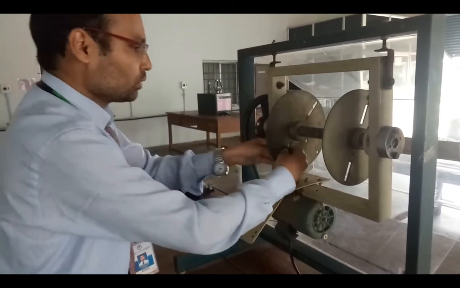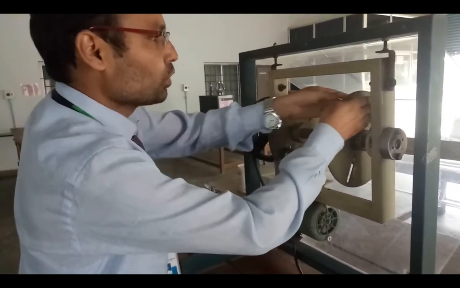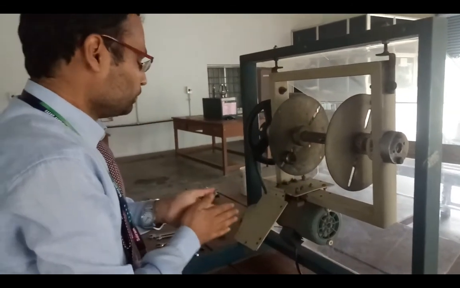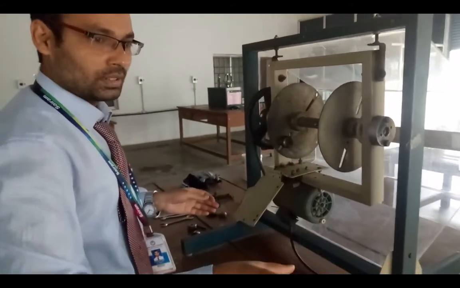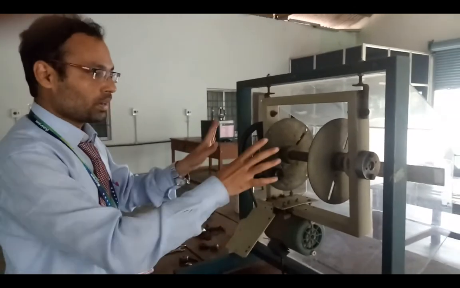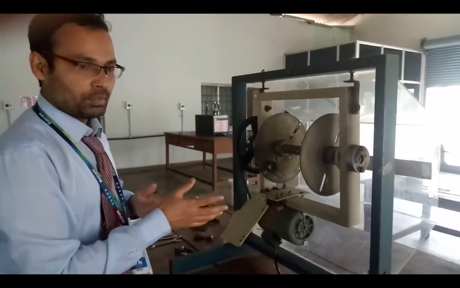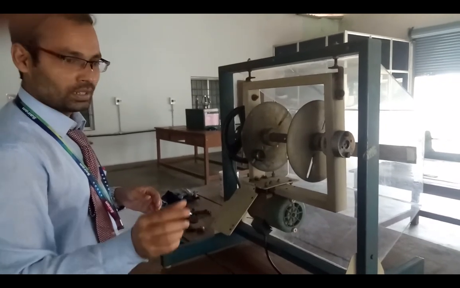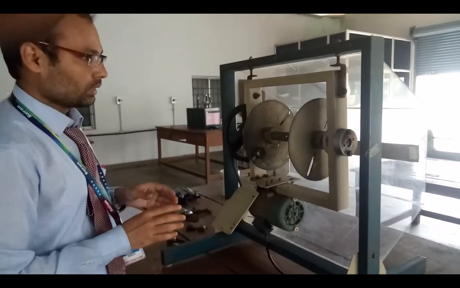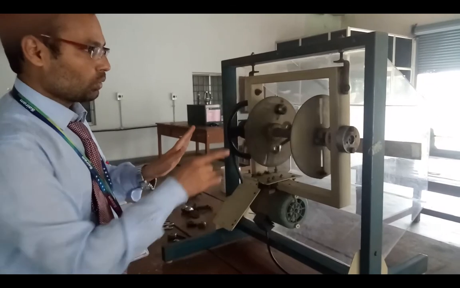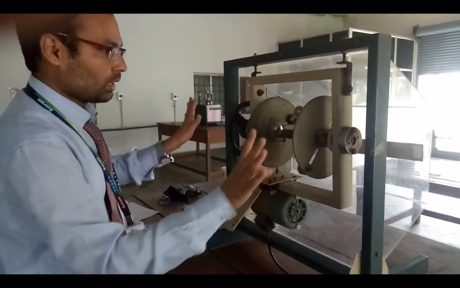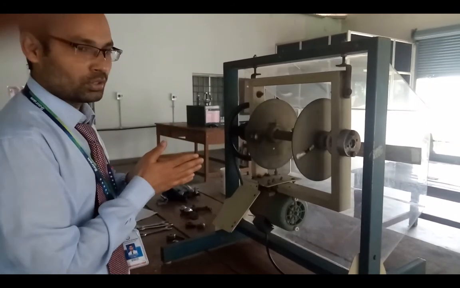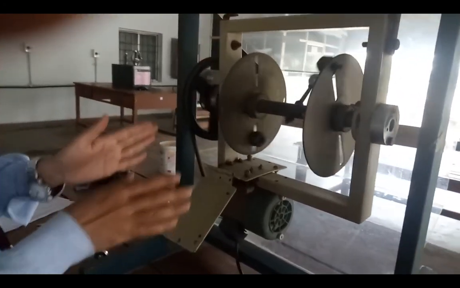So according to the calculation, we fix the weights on the balancing component. Now if you switch this on, it should be completely balanced. That is the main purpose of this experiment. Slowly give the speed. Now look here, it is balanced, it is not vibrating. That is the main purpose of this balancing of rotating masses. I hope you understand this.